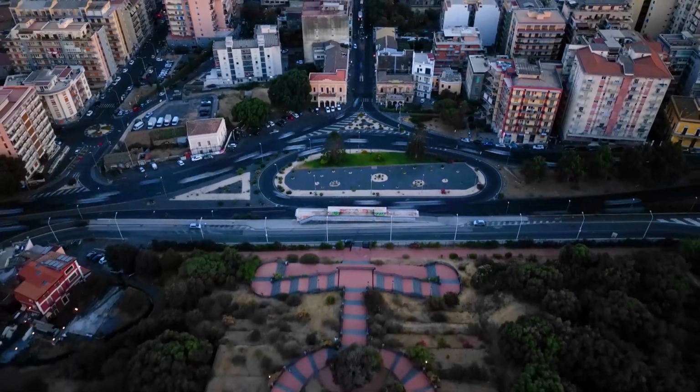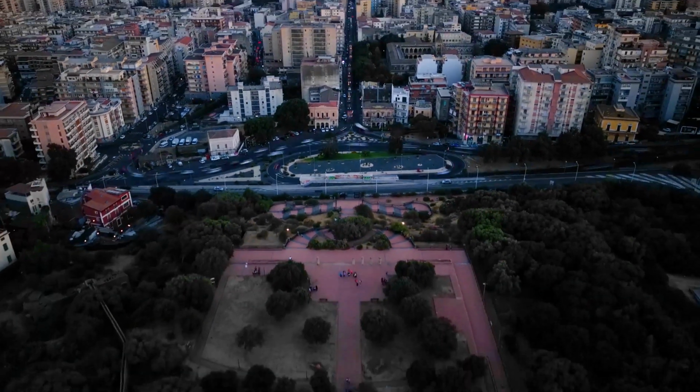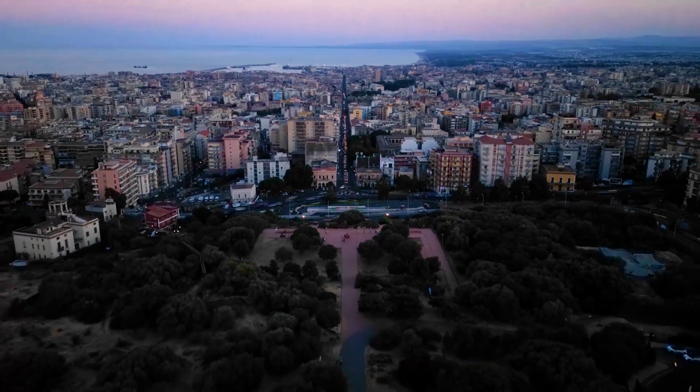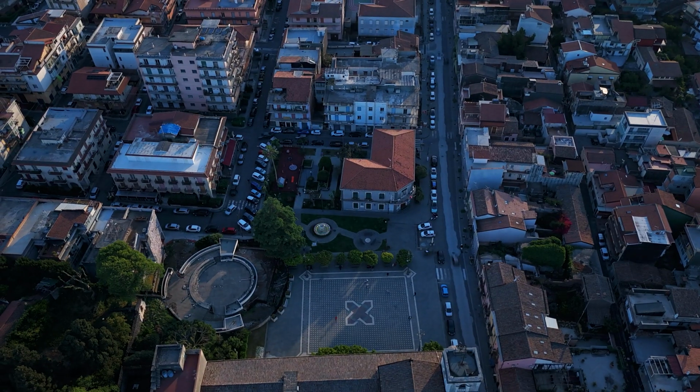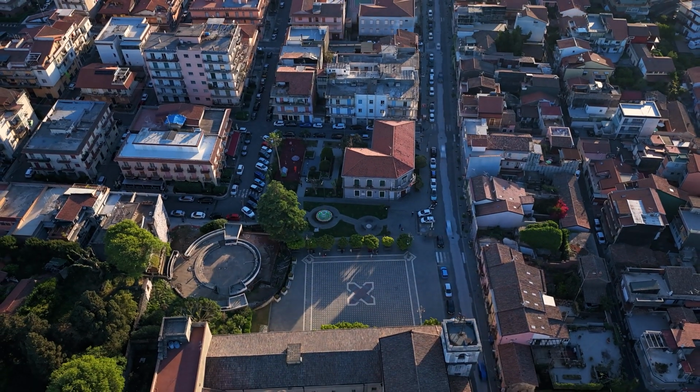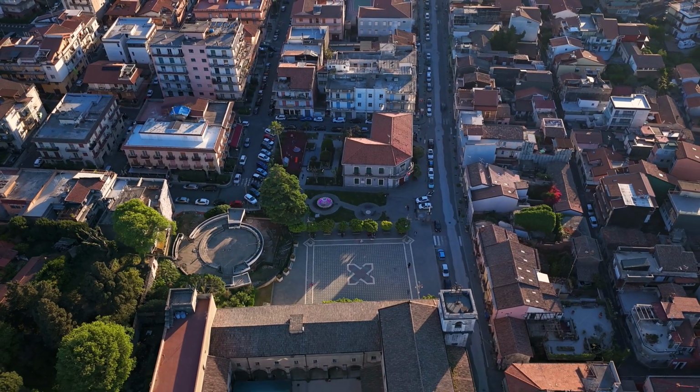ND filters are probably the best-selling accessory for a drone, but there is often confusion about how to use them and why. In this video we will see if you need ND filters for shooting footage, hyperlapses and photography. I will also suggest which one to use for the different occasions.